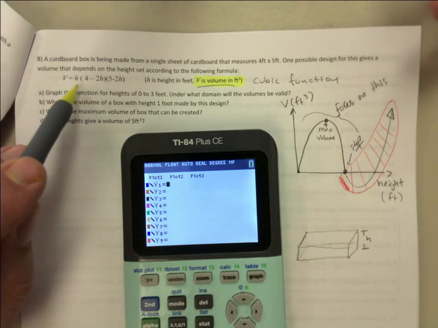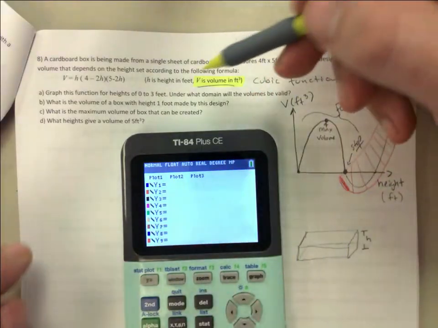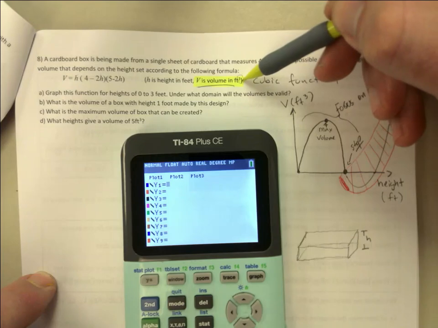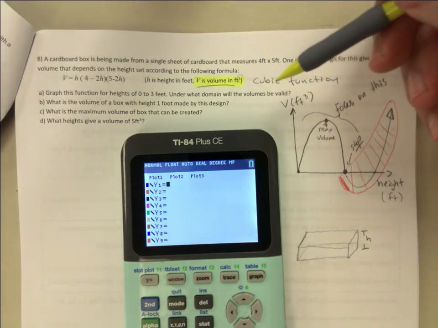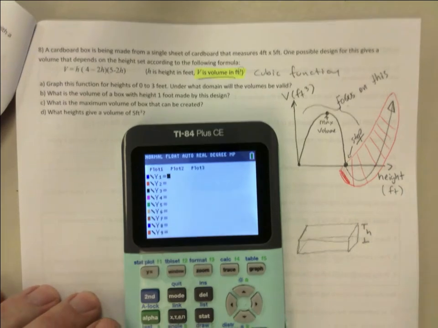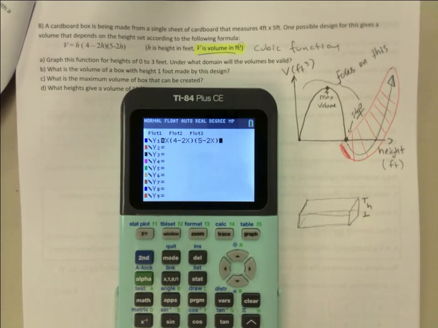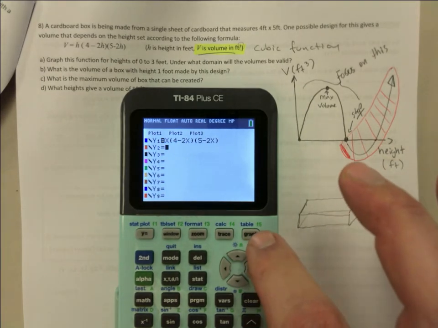That is your first hint. If you miss that hint, what is the volume measured in? Cubic feet, right? So that's your second hint that this is a cubic function. So type that in. I go x brackets 4 minus 2x brackets 5 minus 2x brackets. I put it in exactly the way it's shown. Let's try to graph this thing.